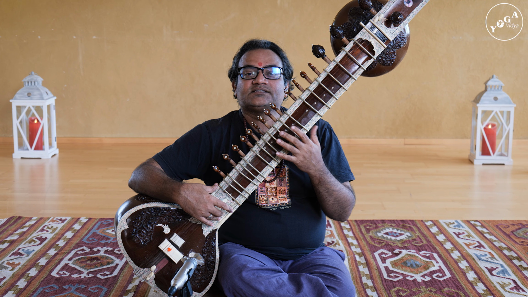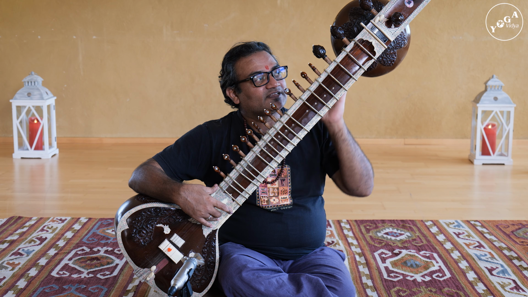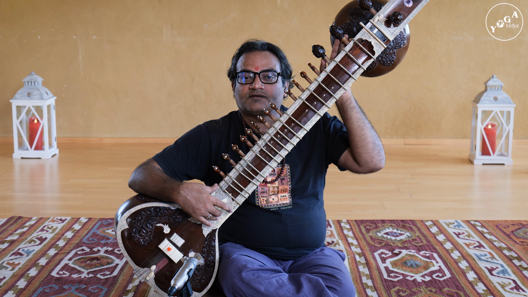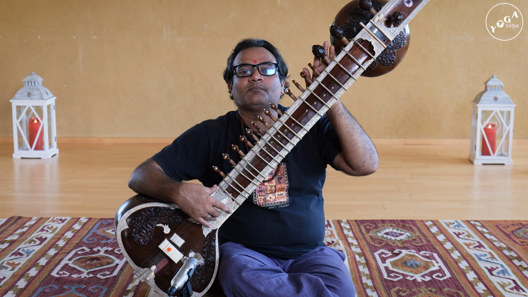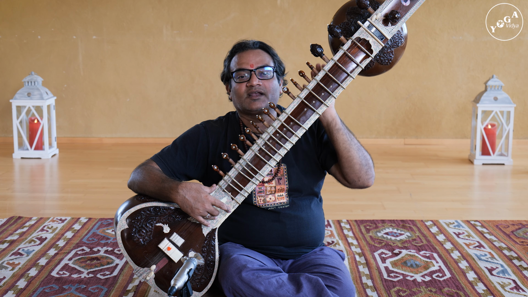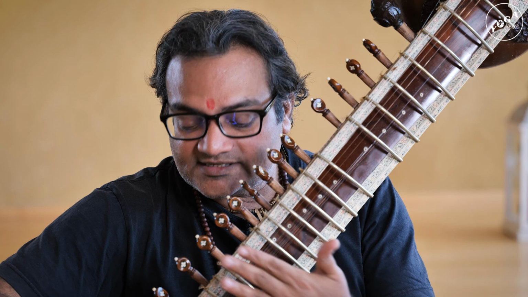Similarly, the 7 chakras are also represented on the structure of the sitar. These pegs are usually carved in the shape of lotus flowers to symbolize these 7 chakras. And the sitar has 2 sets of strings. There are 7 main strings here which we play very frequently, and these stand for our physical nervous system.